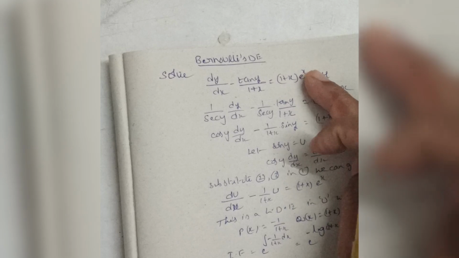This becomes, going to cancel. So u into 1 by 1 plus x, integral e power x, we get e power x plus c. Resubstitute u with sin y, we get sin y into 1 by 1 plus x equal to e power x plus c is the solution for this Bernoulli's DE, which is a very important problem. Okay, thank you.